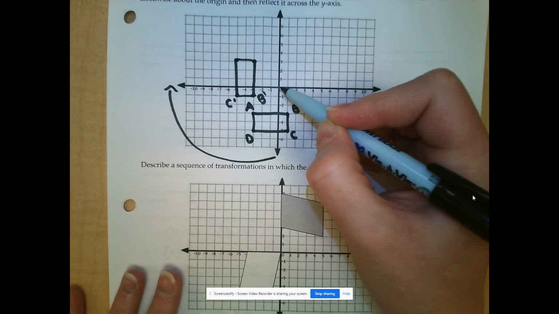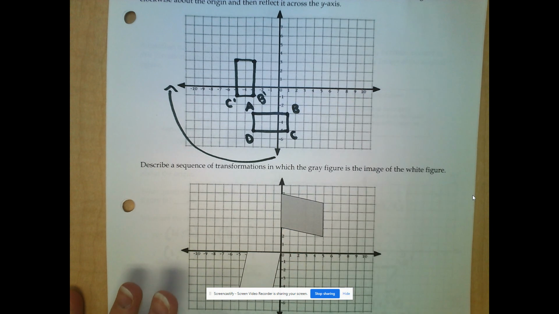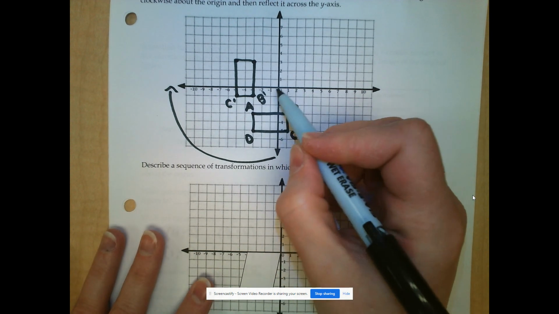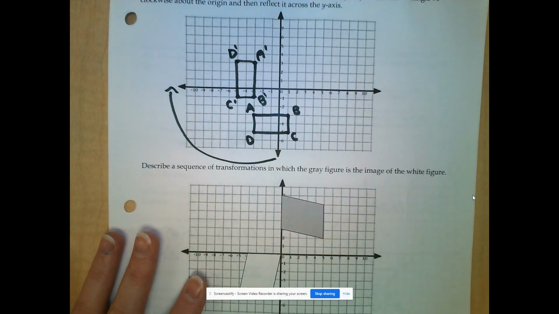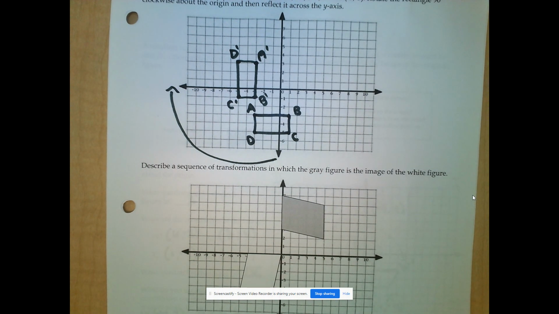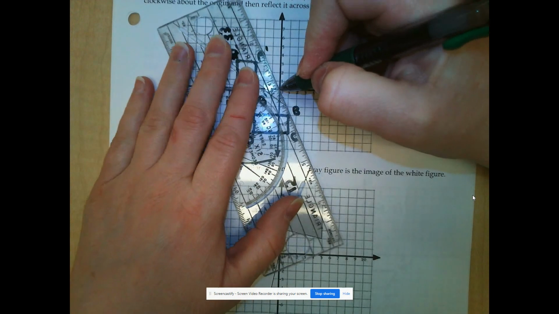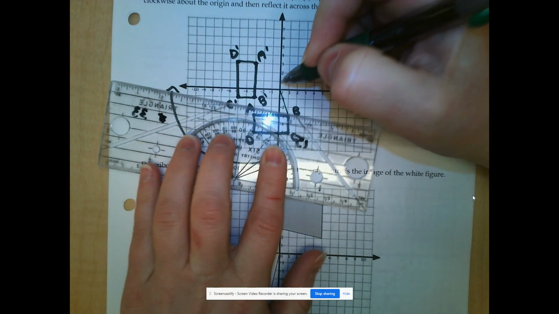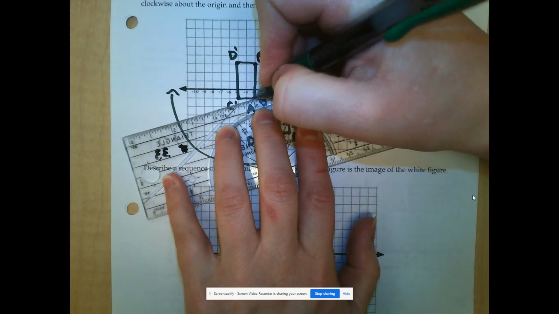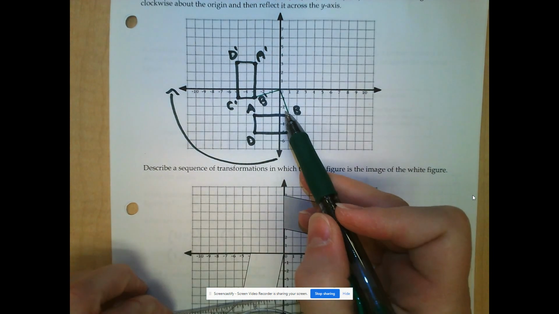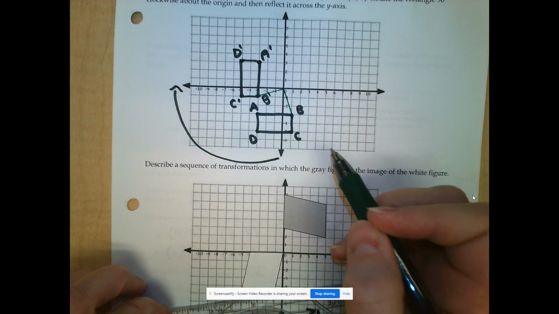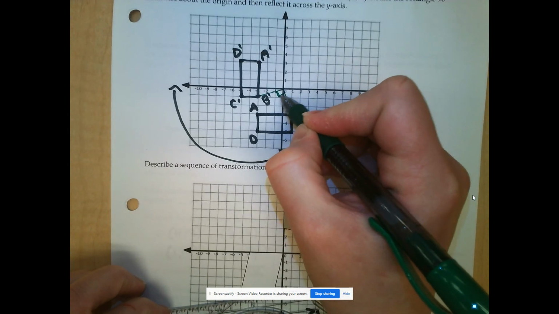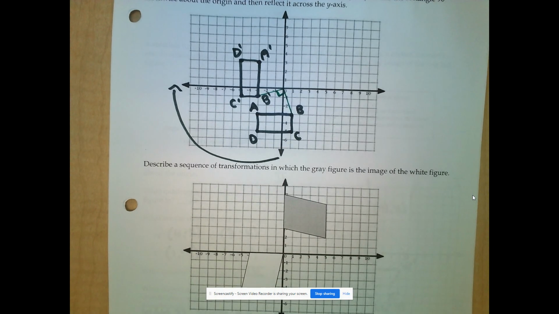B was the closest one to the origin, so B prime is still the closest one to the origin. And then you've got AD. A was closest to the origin, so A prime is closest to the origin, D prime furthest away. Now, if you were to take out a ruler or some sort of straight edge, and you connect the origin to B, and you also connect the origin to B prime, what you will see is that they are the same distance, right? That little segment that I just drew in, they are the same distance, and they make a right angle. They make a 90-degree angle because we rotated the shape 90 degrees.